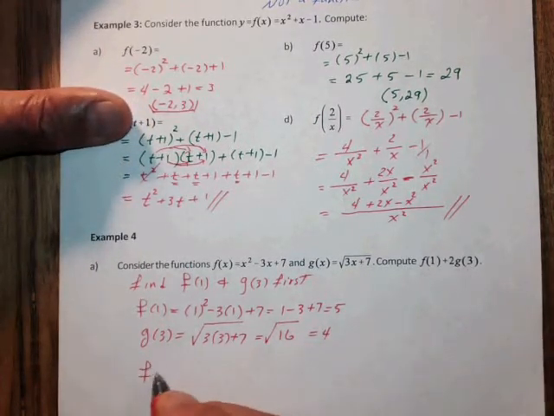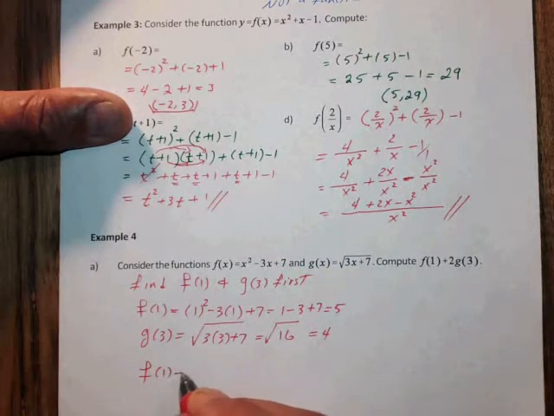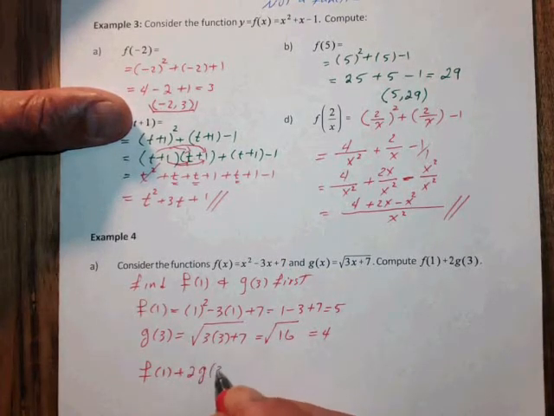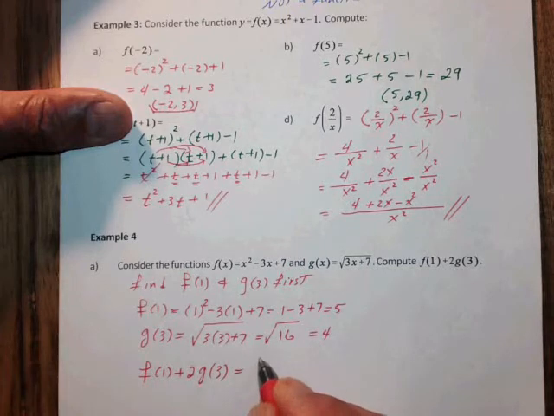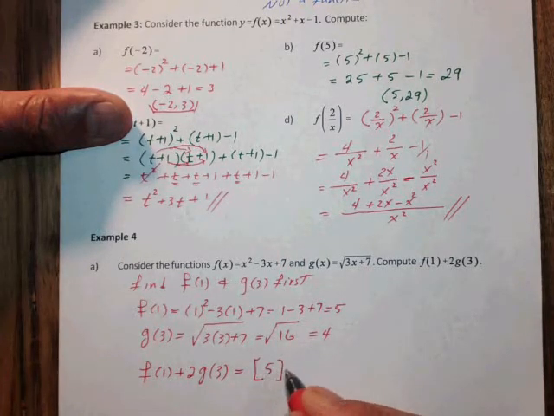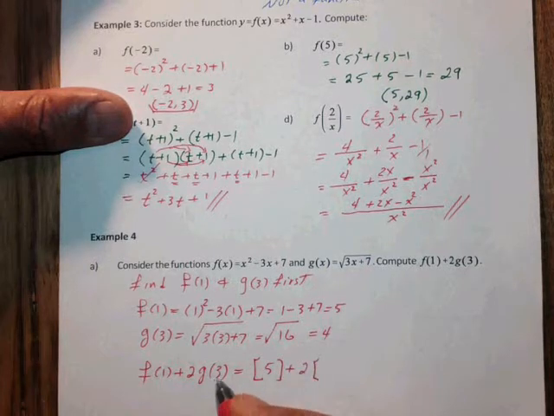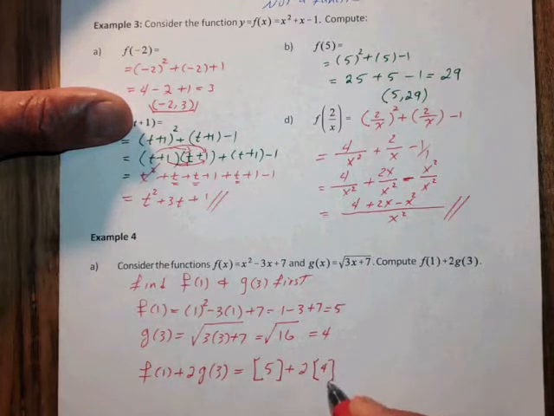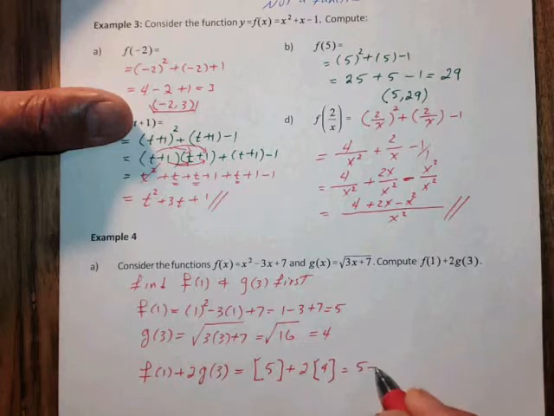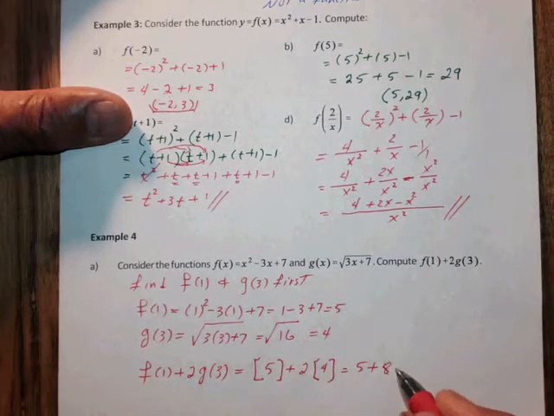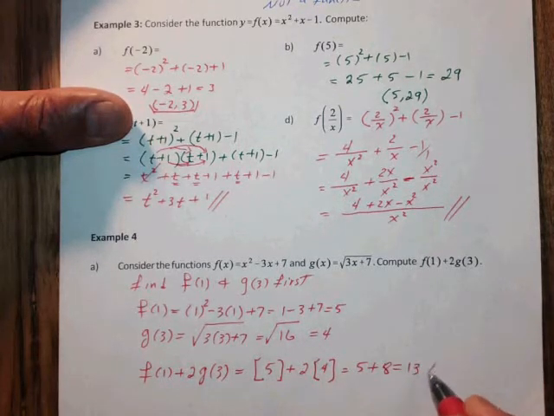So f of 1 plus 2 g of 3 is f of 1, which is 5, plus 2 times g of 3, which is 4. So you have 5 plus 8, so you get 13.